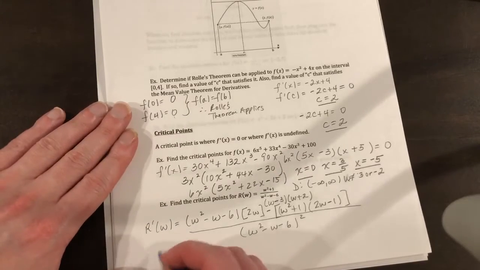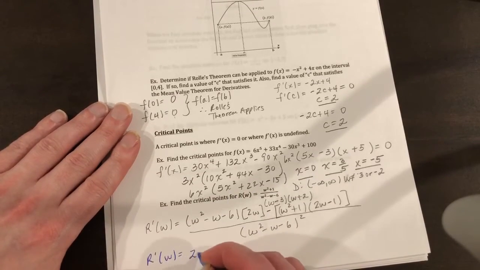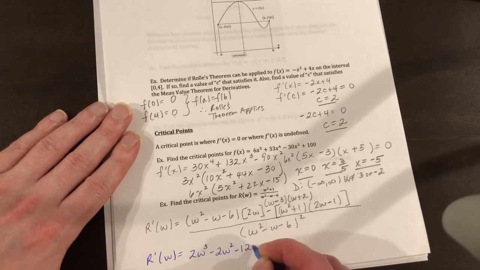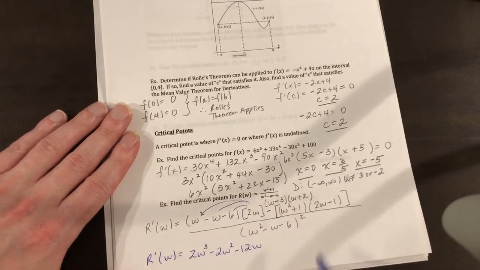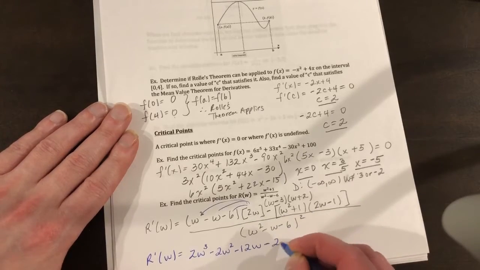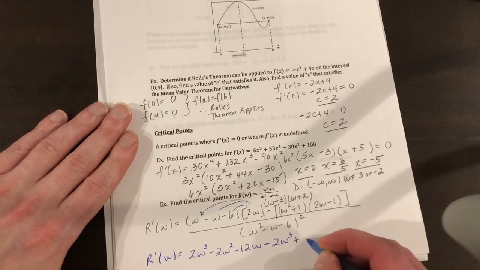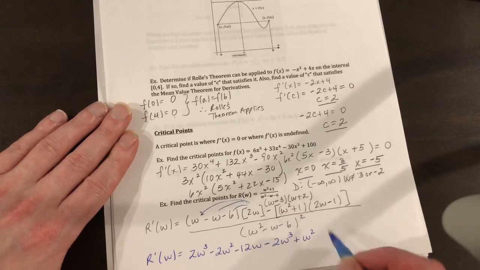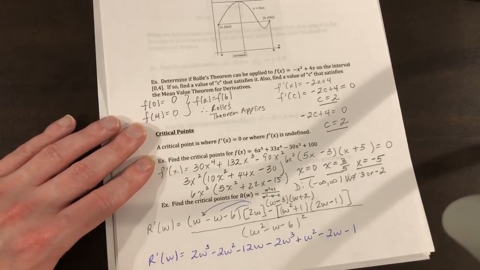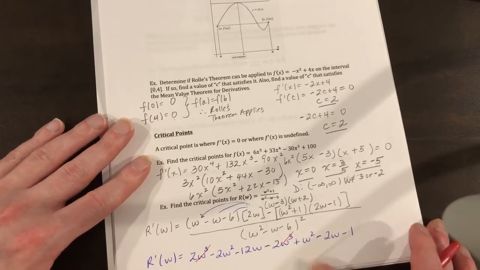So we're going to have to FOIL this out. Okay, so it's going to be 2w cubed minus 2w squared minus 12w. So I'm just distributing. And then we get negative 2w cubed, I'm going to change the sign. Outer is going to be plus w squared. Okay, I changed the sign. Minus 2w and minus 1. Now we're going to combine all our like terms. The w cubes will cancel. W squareds.